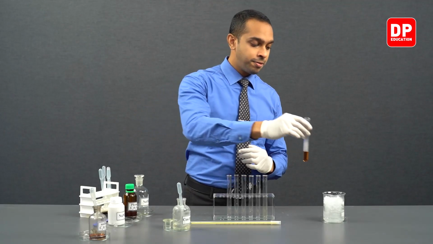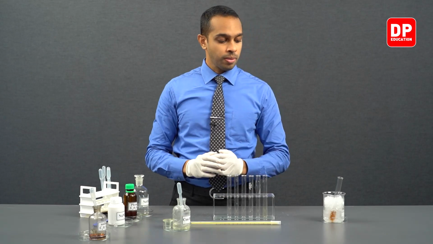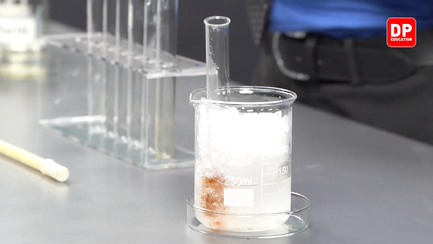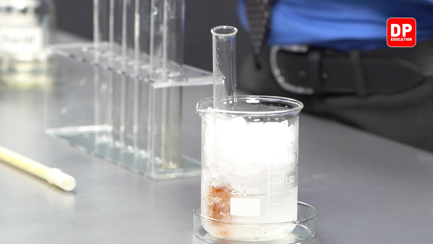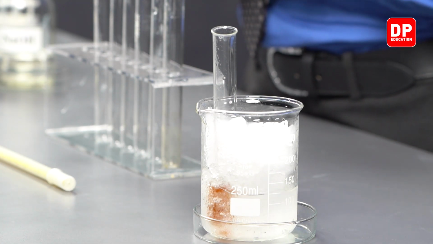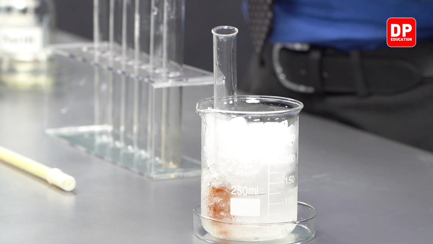So now we'll allow this sample to cool down. It has to cool down below 5 degrees Celsius. So we are using an ice bath to cool down the sample below 5 degrees Celsius.